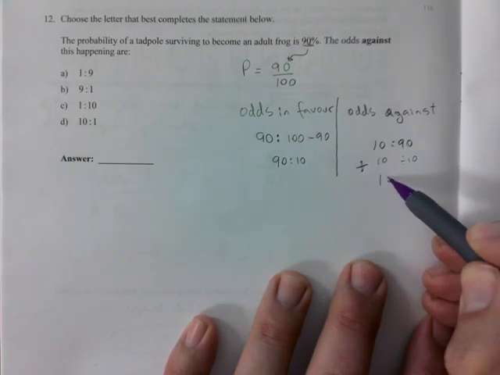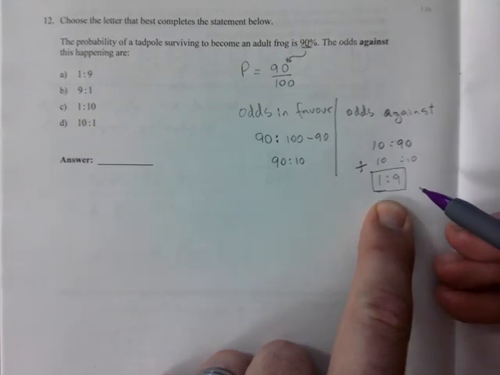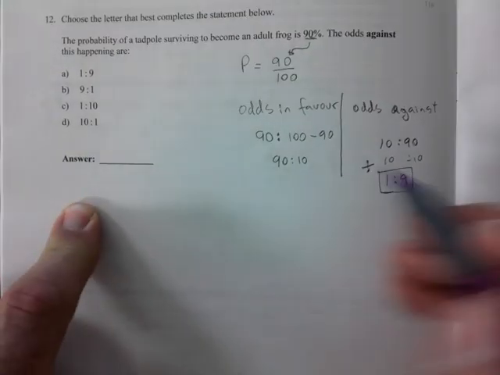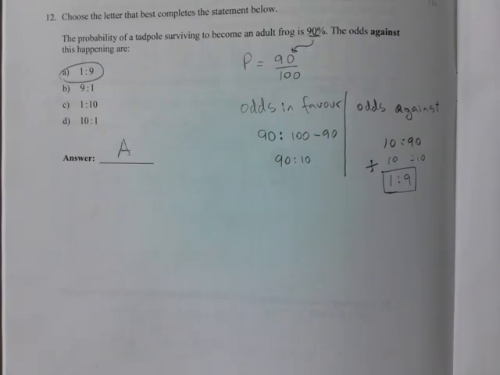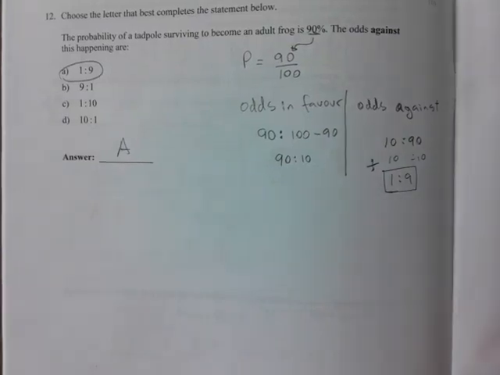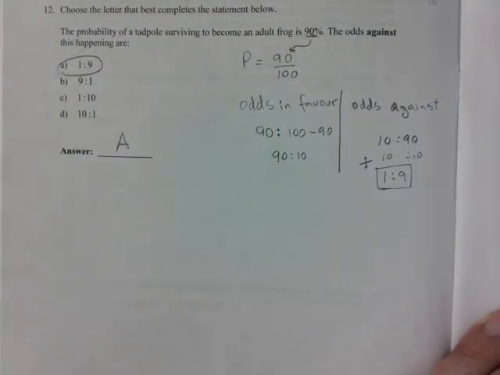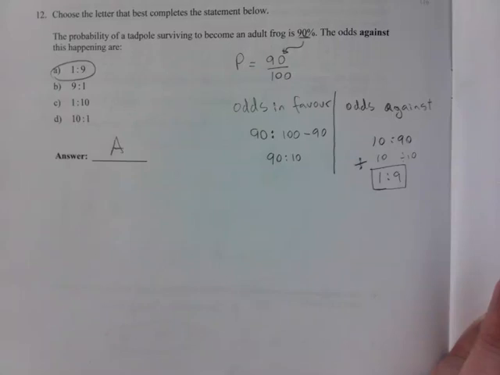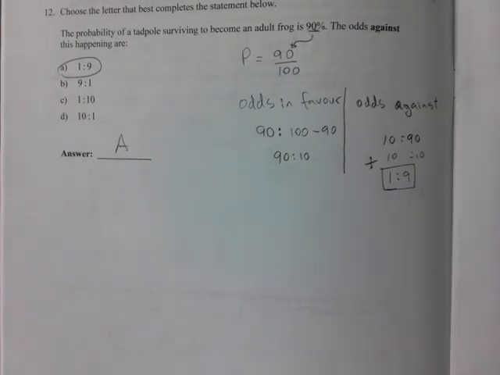So that gives you 1 to 9. Okay? So this is the one you're after. So A is your answer there. Okay. I'm going to stop there.